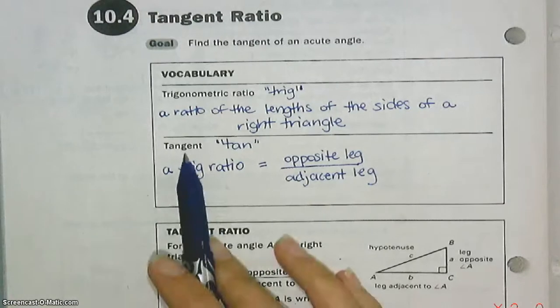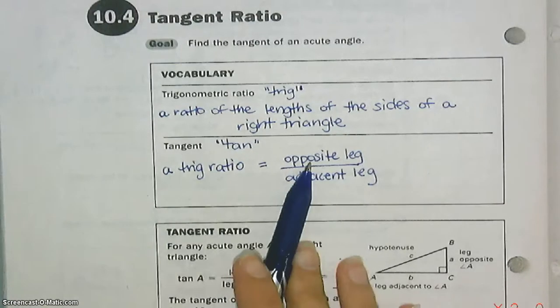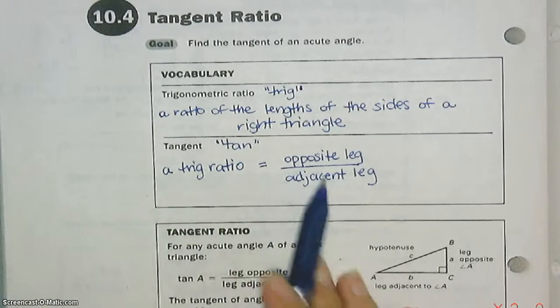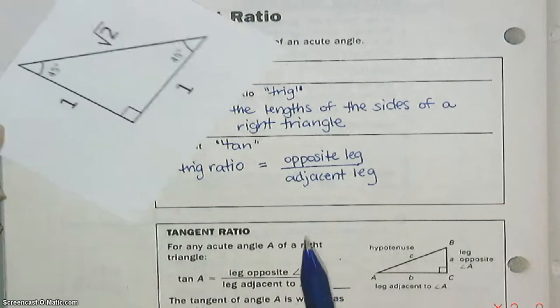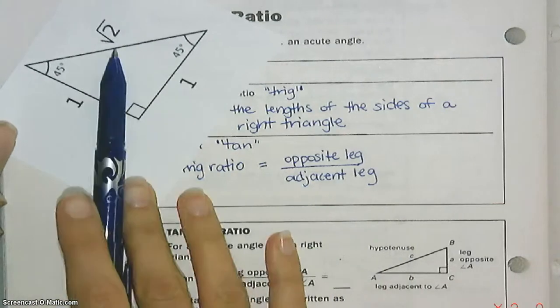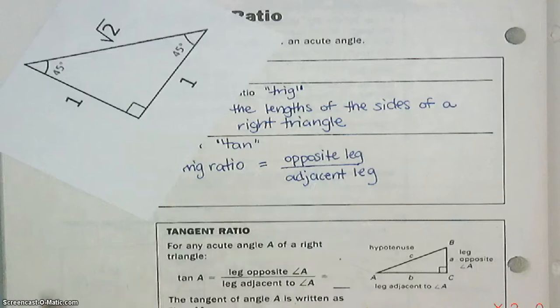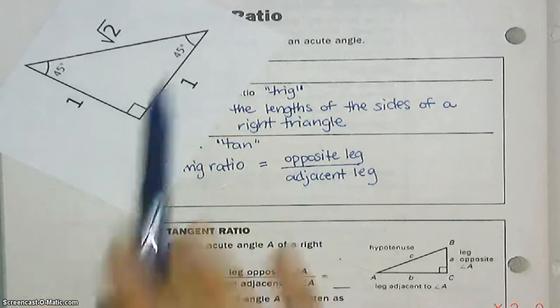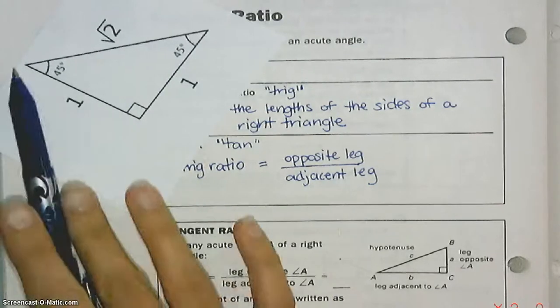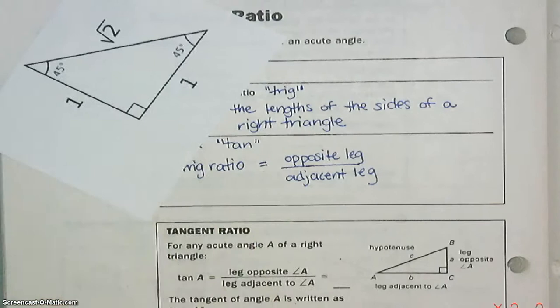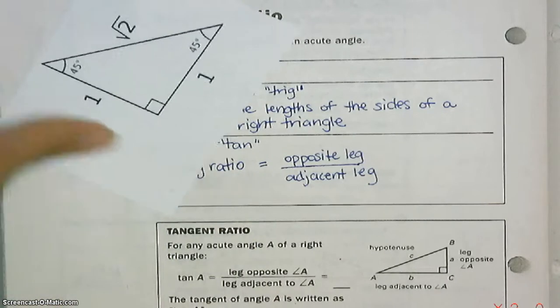So now maybe you're asking, opposite of what? So let's say we're looking here. We've got two legs and a hypotenuse. How do I know which one's opposite? Well, it depends on your reference angle. And we're always going to use the acute angles. And I'll explain that more in a moment.